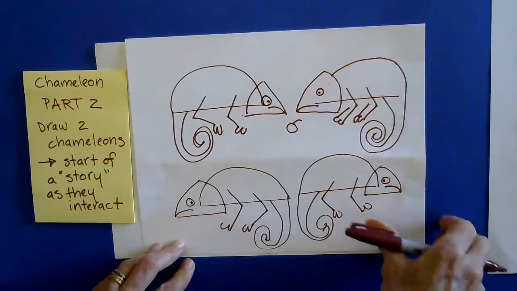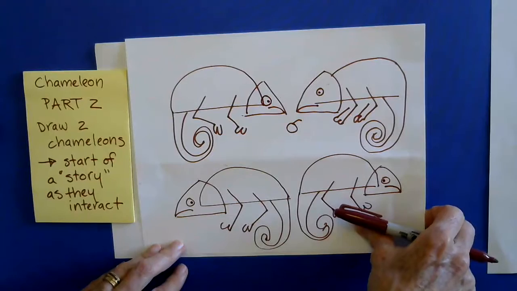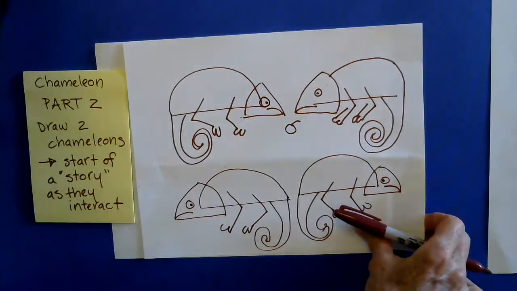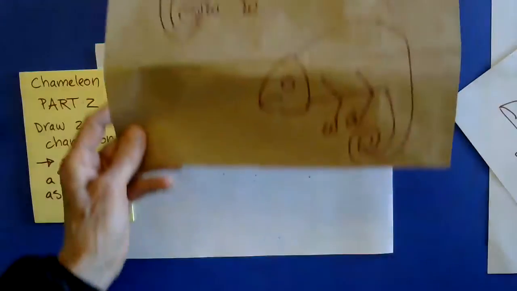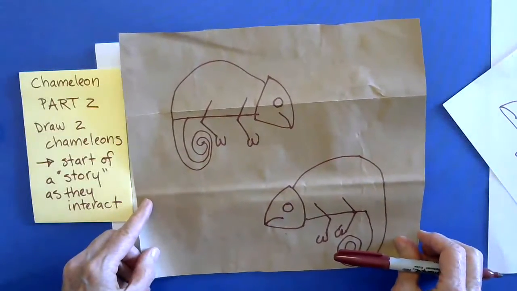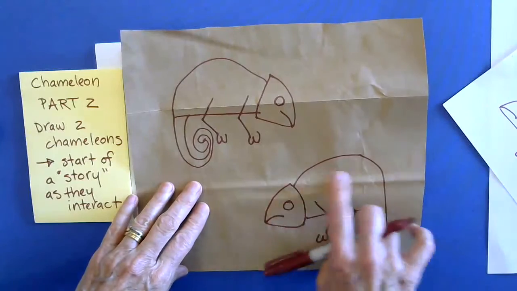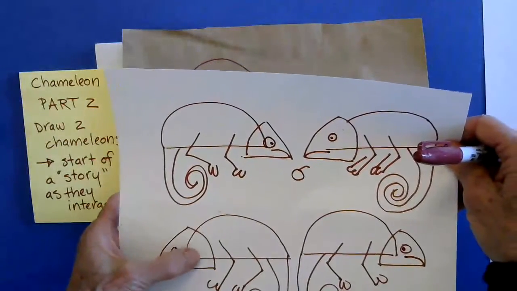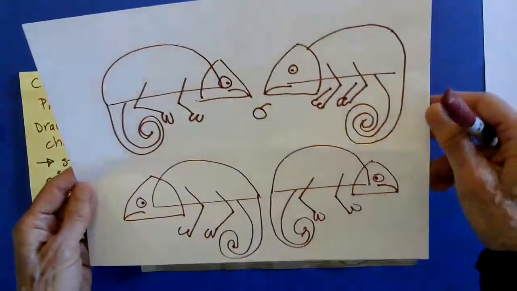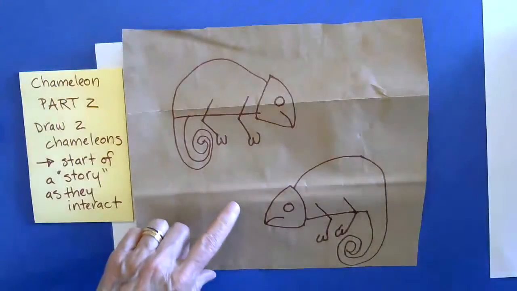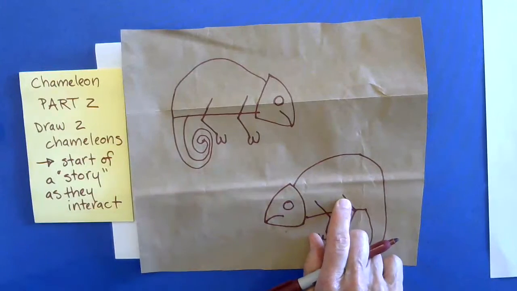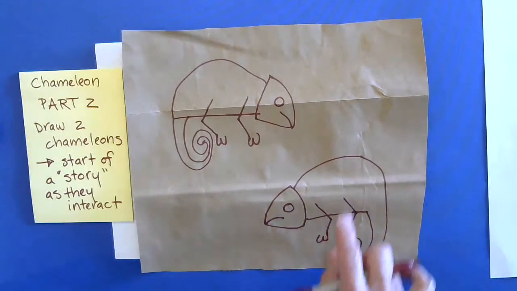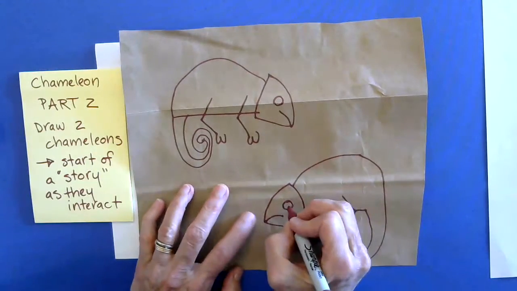Didn't have a mouth yet. Make sense? There's all kinds of stories that come to mind when you start controlling their eyes. This is going to be my final paper, and I put my chameleons. This time I was careful not to draw the overlapping part there because I wasn't working with pencil. So here's my final chameleon, and I decided to have one above the other. And I think they're going to keep an eye on each other. I think they're pretty aware that each other are around.